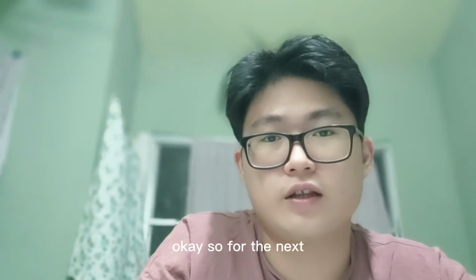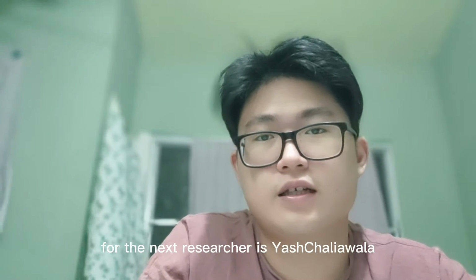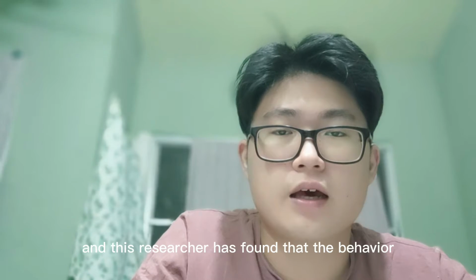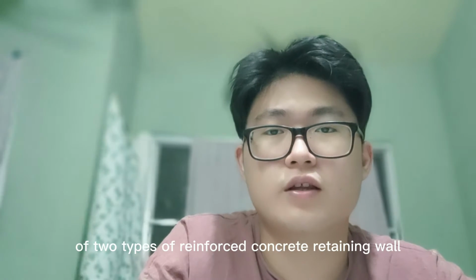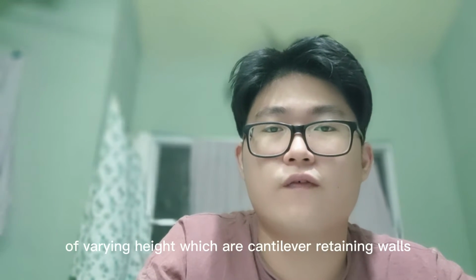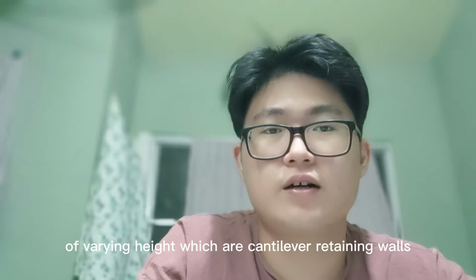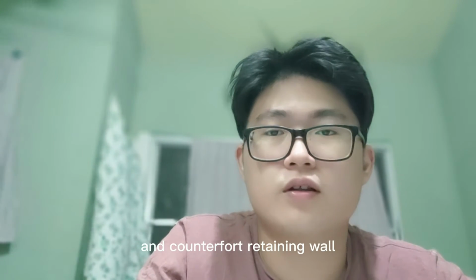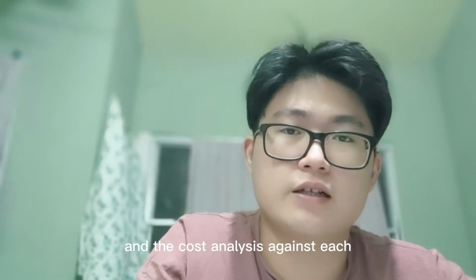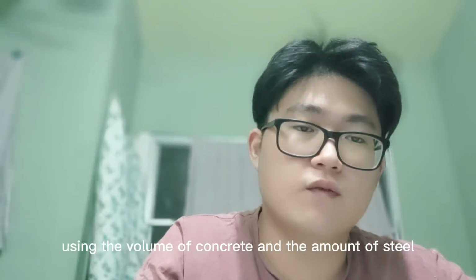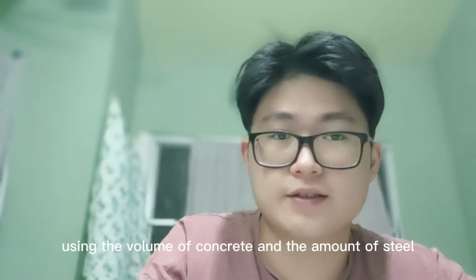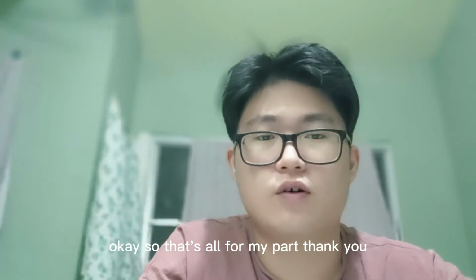The next researcher is Yash Chaliwala, who studied the behavior and optimal design of two types of reinforced concrete retaining wall of varying height, which are cantilever retaining wall and counterfort retaining wall. The cost analysis for each wall design is evaluated using the volume of concrete and the amount of steel. Okay, that's all for my part. Thank you.